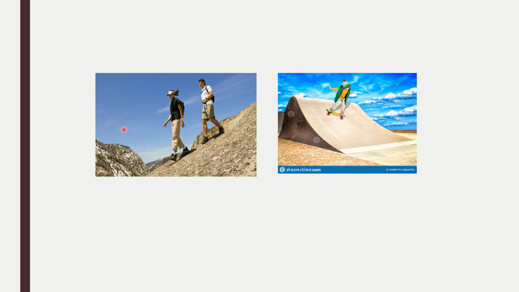On the left hand side they are coming down by walking, whereas on the right hand side this person is coming down with the help of a skate. So who will come faster? Obviously the person with the skate will come down faster. So this is the example of facilitated diffusion, and these skates are actually the carrier proteins. They are helping the faster movement.